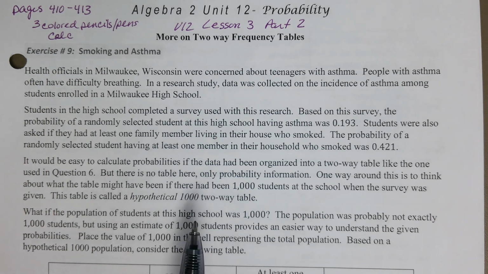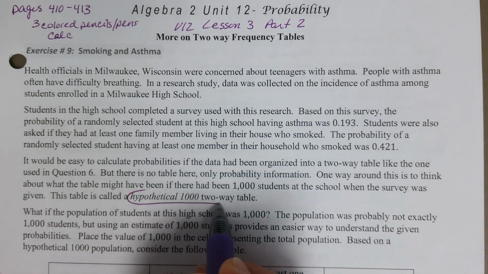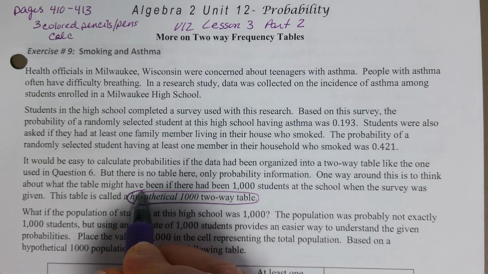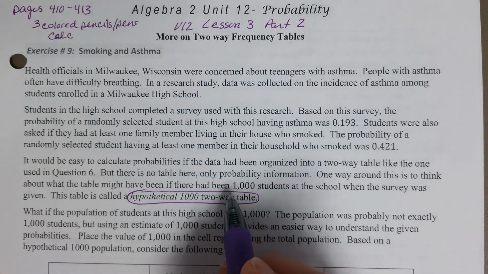Sometimes when we're working with data and probabilities, it's helpful to use what we call a hypothetical 1,000 two-way table. That's where we let 1,000 be the total in our population.